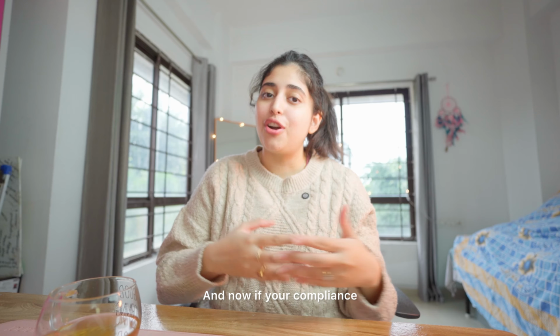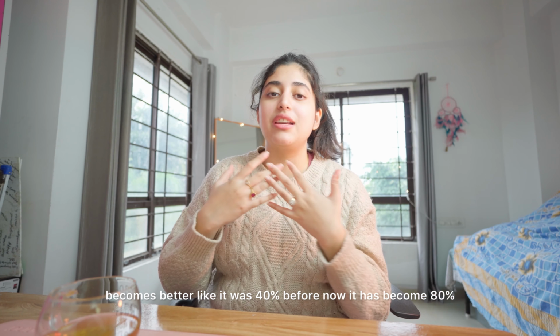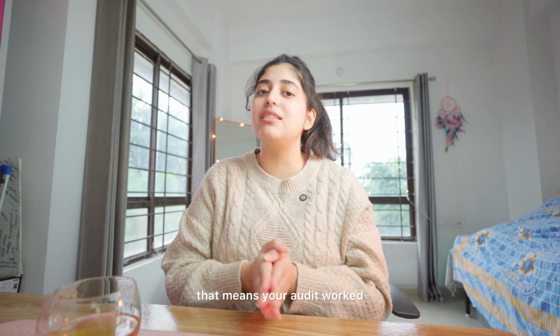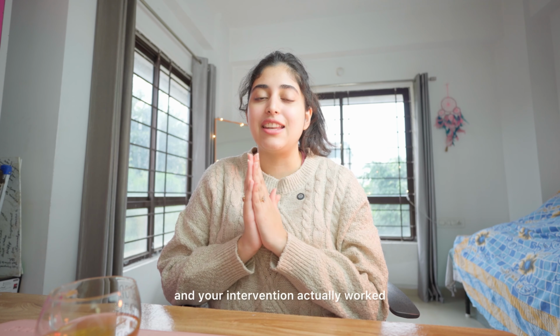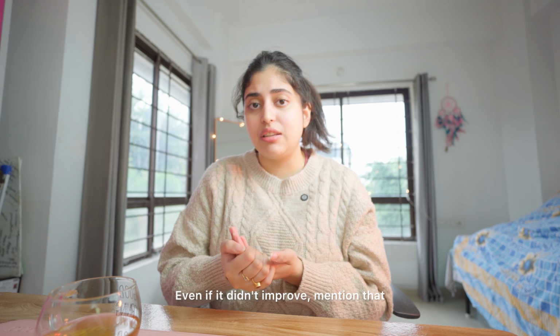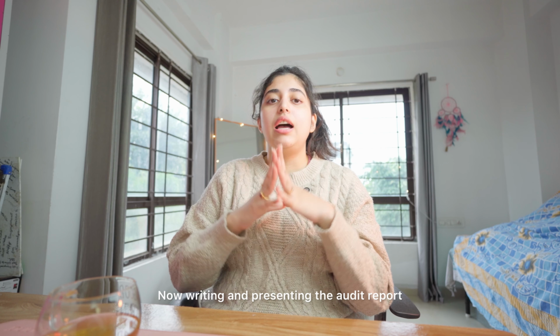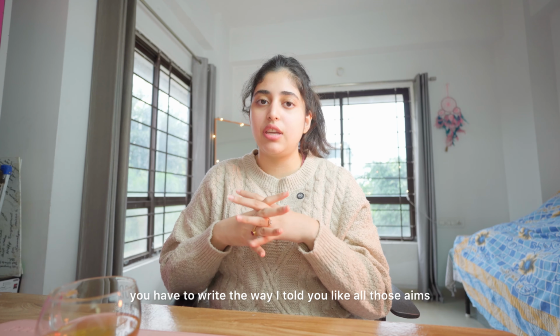And now if your compliance becomes better, like it was 40% before, now it has become 80%, that means your audit worked and your intervention actually worked. This is called closing the audit loop. Even if it didn't improve, mention that it didn't work and plan again. That's how system improves.